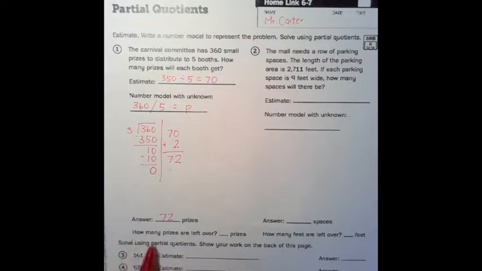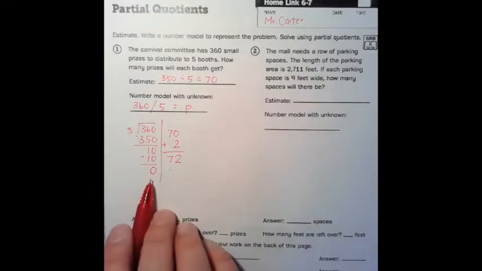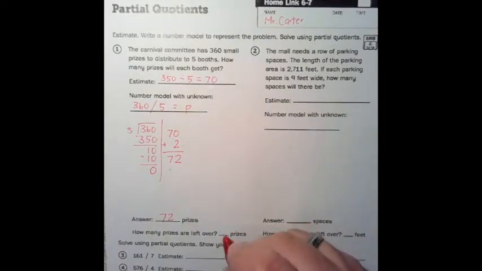It's asking here, how many prizes are left over? Well, we don't have any left over. We ended up with 0. So we're going to put 0. It was evenly divided amongst each booth.